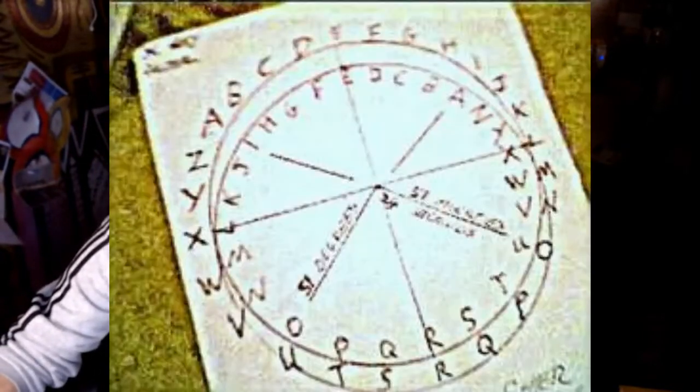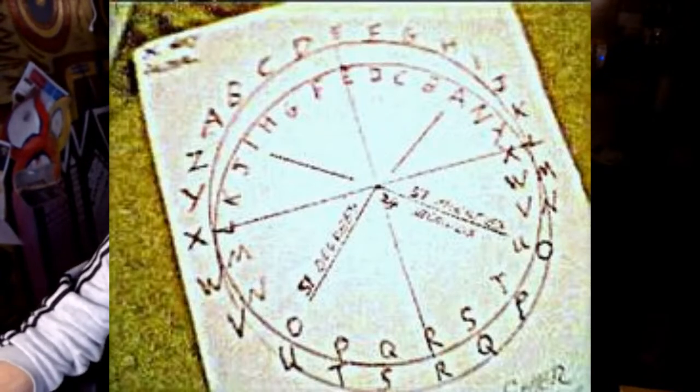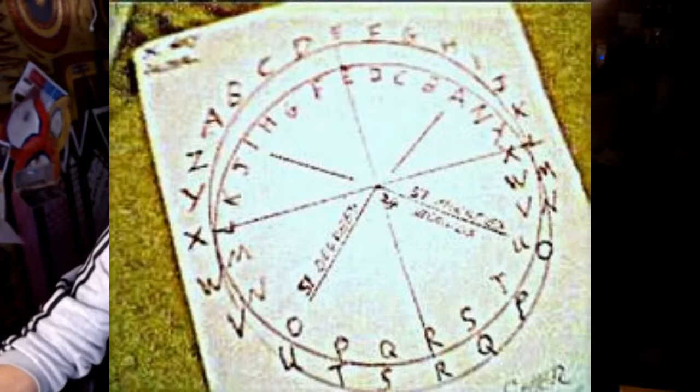51, 51, 24. Well, 51 for me is splits. It splits.